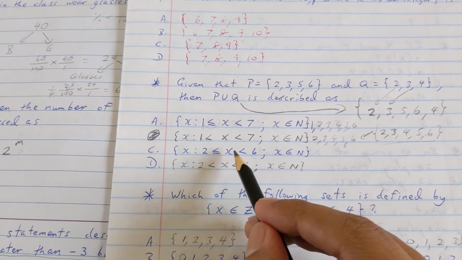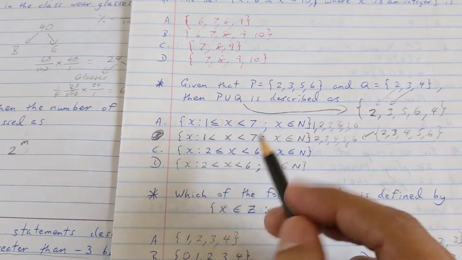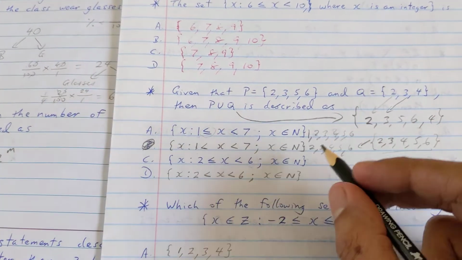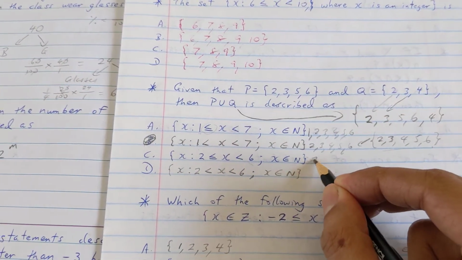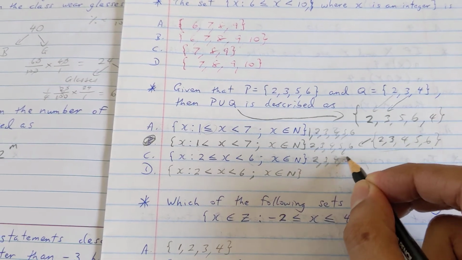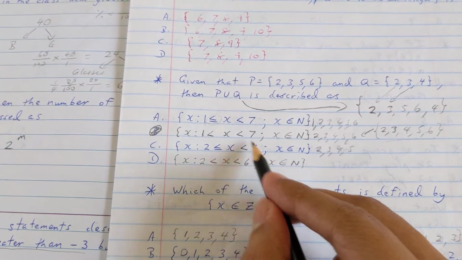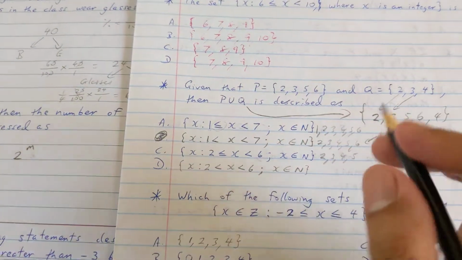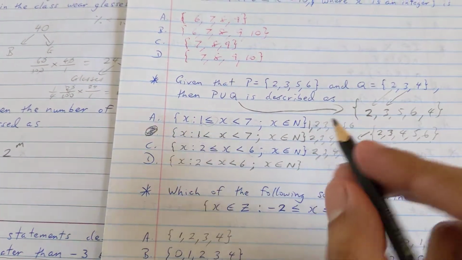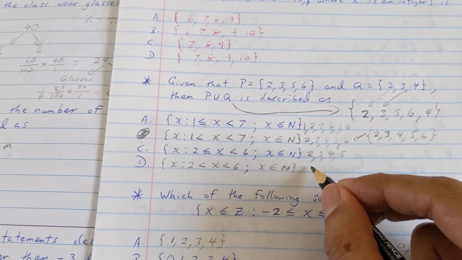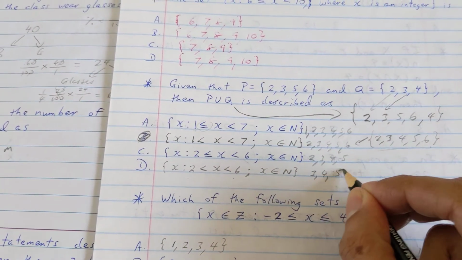X is between 2 and 6. Sorry, greater than or equal to 2, but less than 6. So we include the 2, 3, 4, 5, but this time we're not including the 6 because it didn't have the equal line on it. And the last one, x is greater than 2 but less than 6. Again, none of them have the equal line, so we're not including the two end numbers, so it'll be 3, 4, 5.